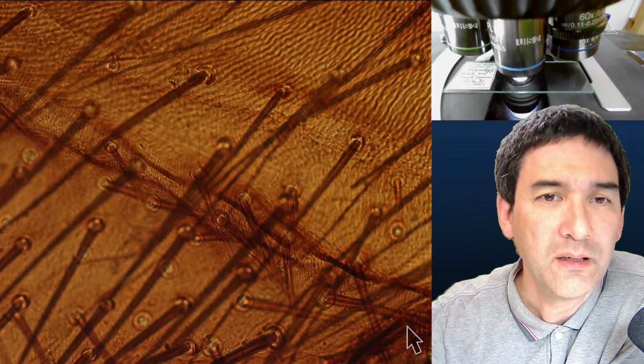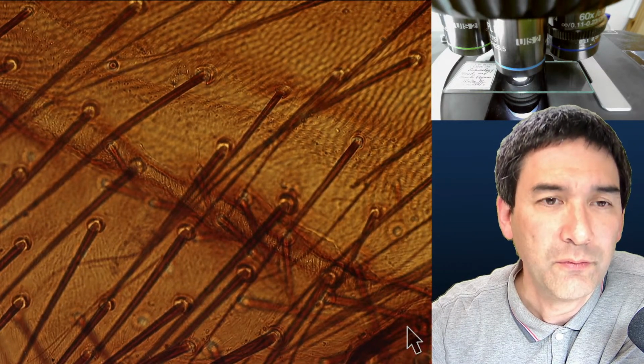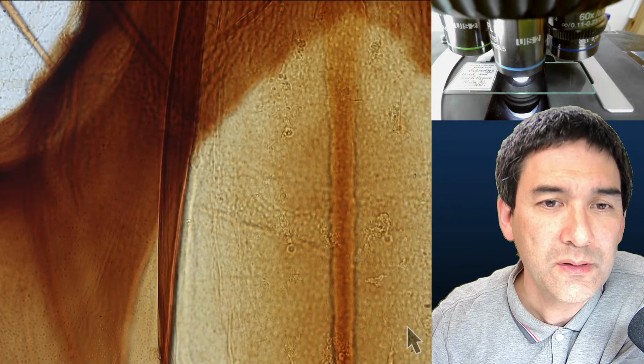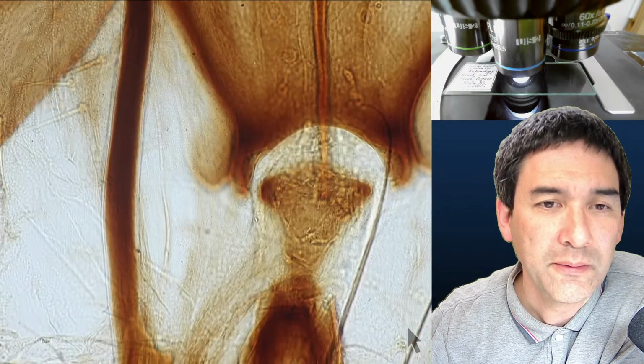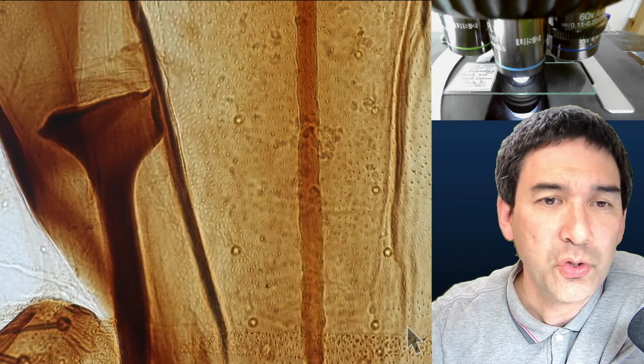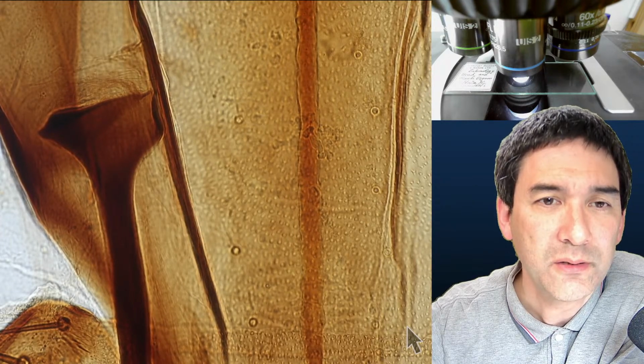Let's try now this 40 times. Of course, I always have to go up with the magnification. The depth of field, of course, also goes down. Let's go check here. It seems to be the tube where the food is being sucked up.